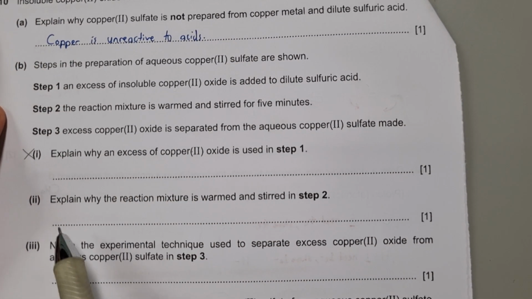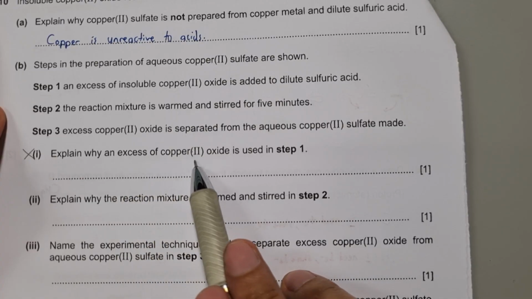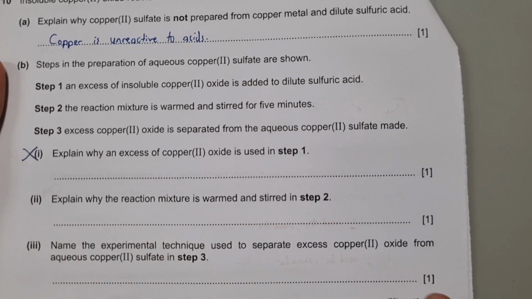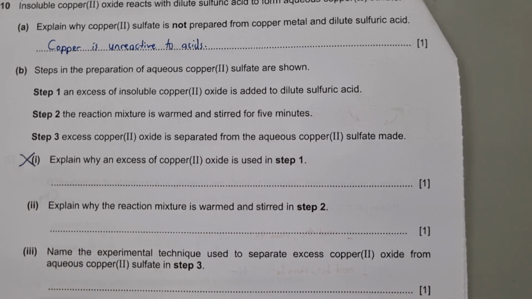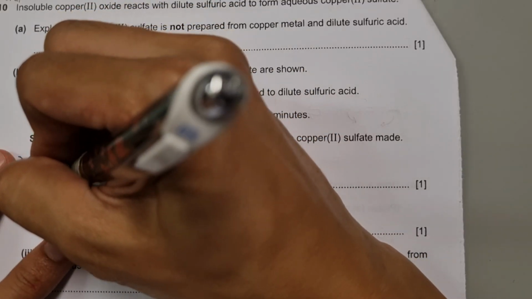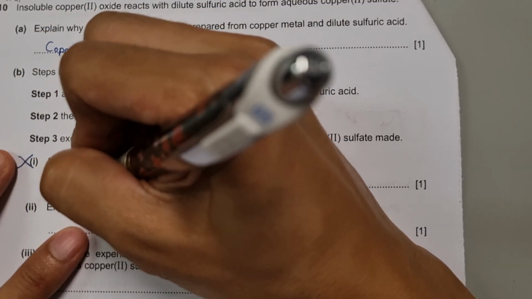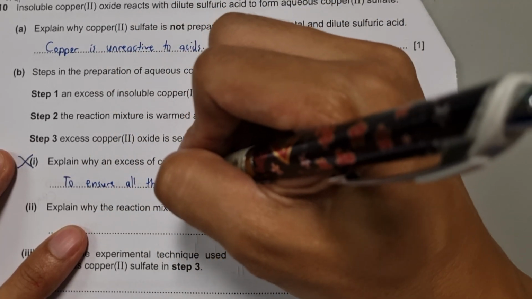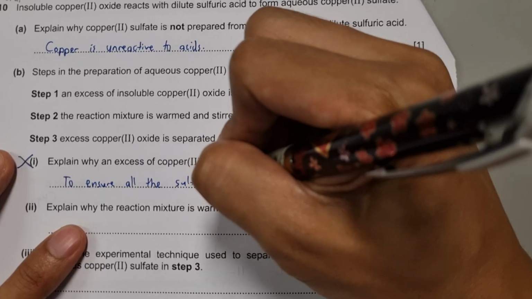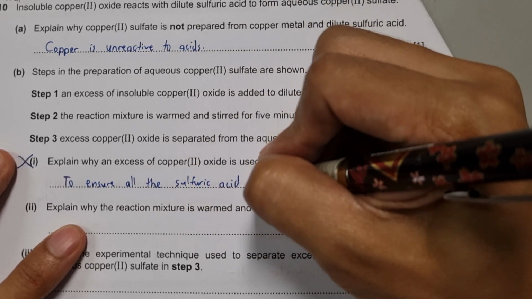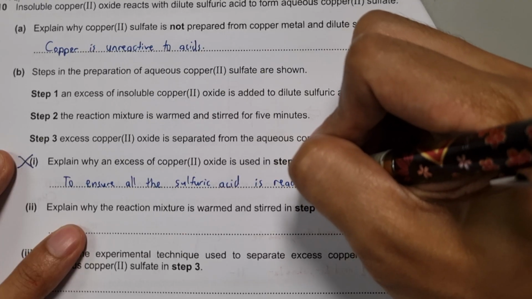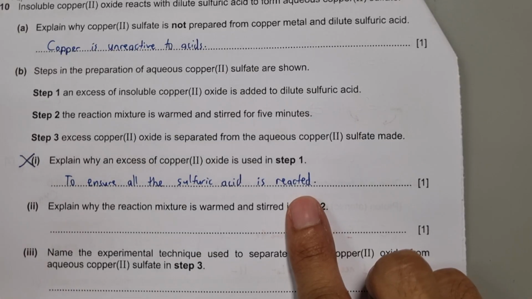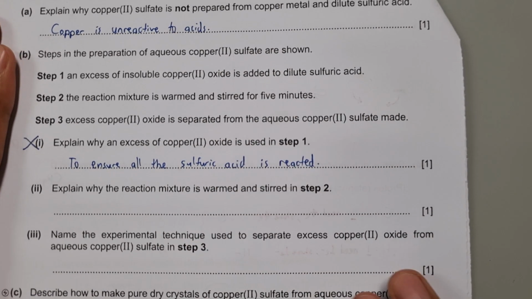First things first, explain why excess copper oxide is used. This is not in your syllabus, so you don't need to know, but I will still write the answer: to ensure all the sulfuric acid is reacted. I will explain why, but since it's not in your syllabus, I'll just move on.